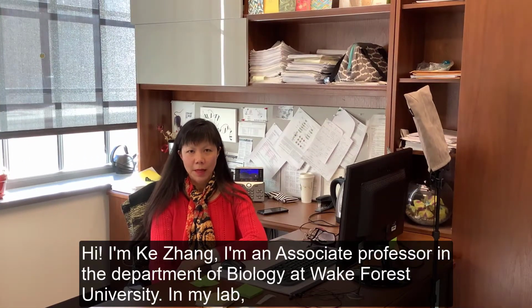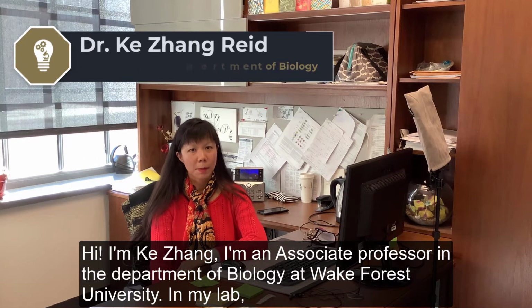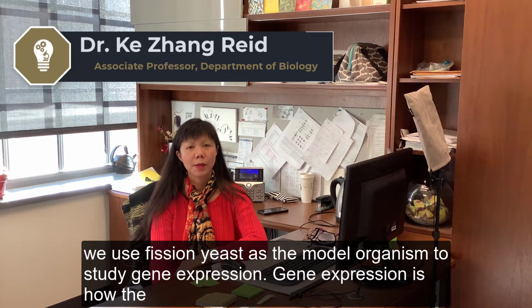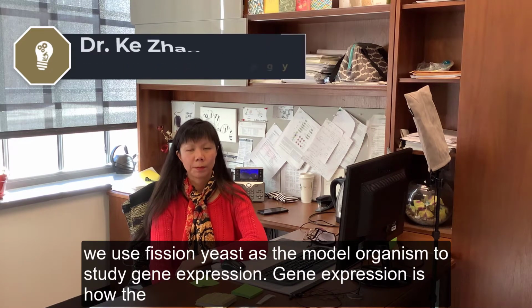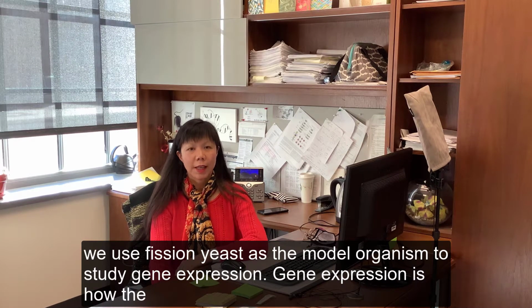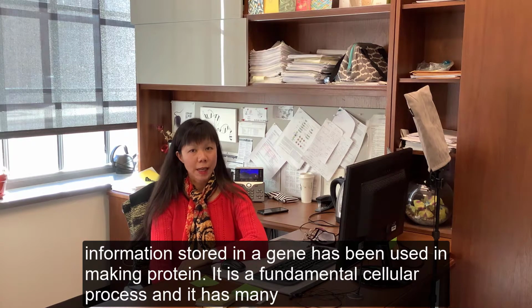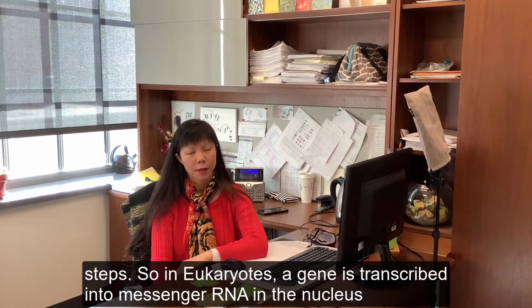I'm Ki Zhang. I'm Associate Professor in the Department of Biology at Wake Forest University. And my lab uses budding yeast as the model organism to study gene expression. Gene expression is how the information stored in a gene is used in making protein. It is a fundamental cellular process and it has many steps.